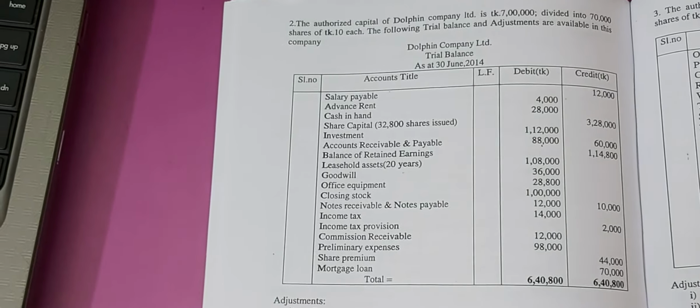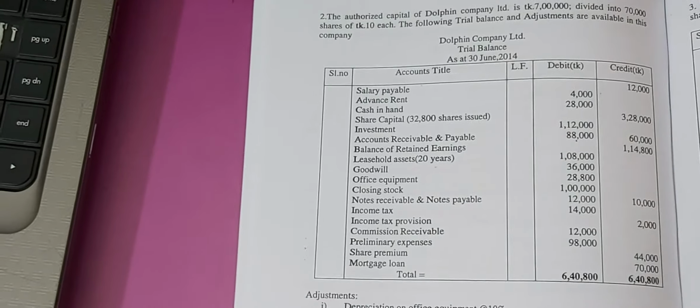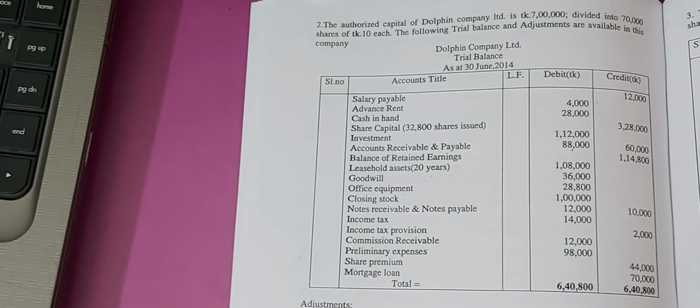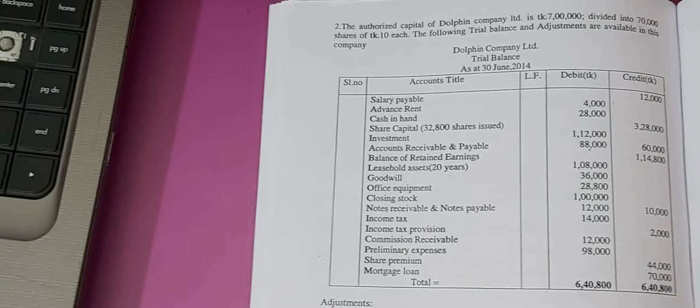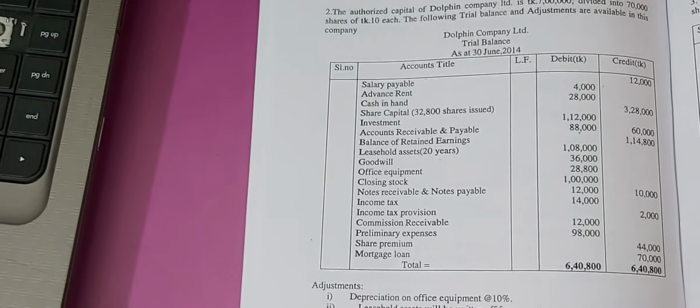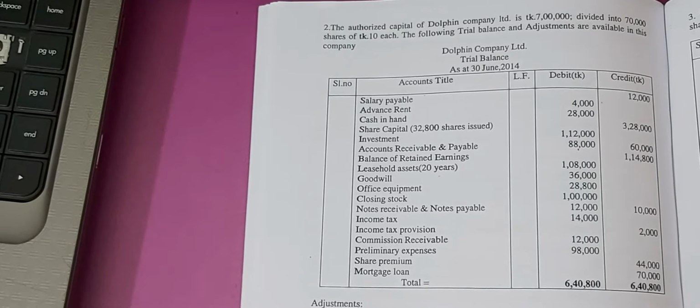2 items are newly implemented in accounting second paper, that is the financial statement of company. Commission receivable, one kind of current assets. Preliminary expenses, that is the one kind of fictitious asset, another name other asset, another name expenses not yet expired. Share premium, this is the new item for this level. This item is to be taken in financial position statement under reserve and surplus head. Mortgage loan, one kind of long-term liability. Total amount of trial balance 6,40,800 in debit and credit.